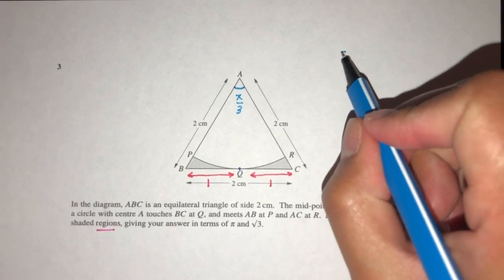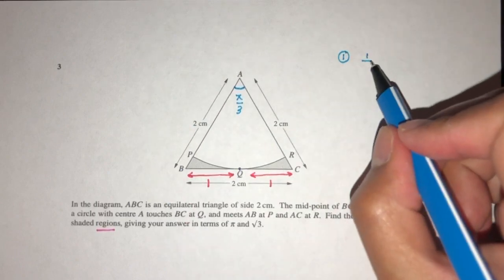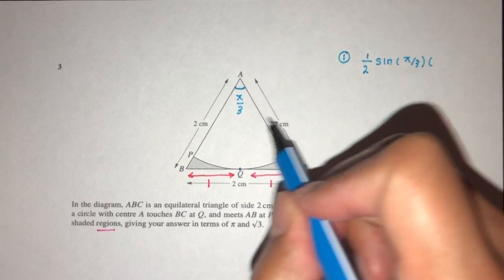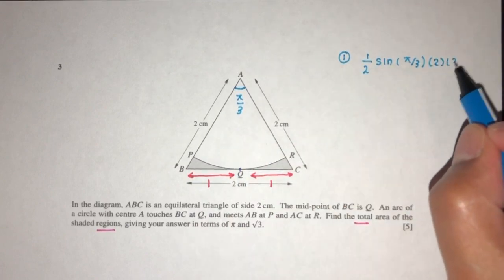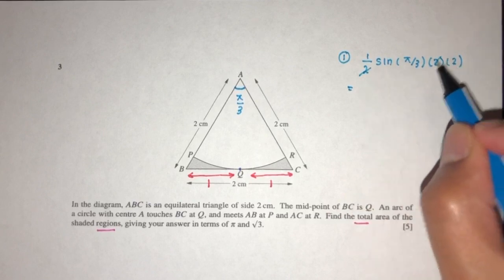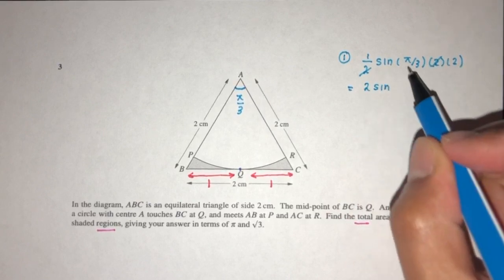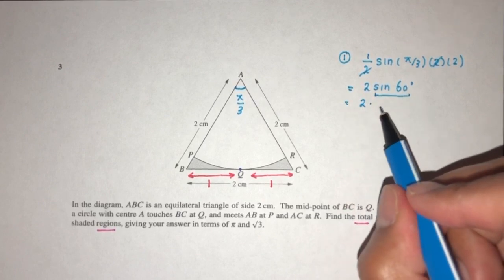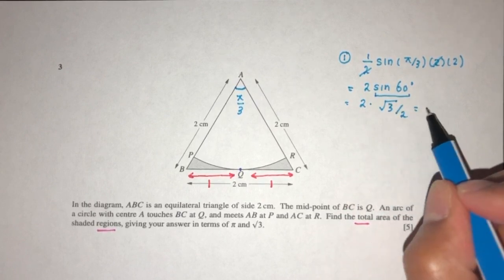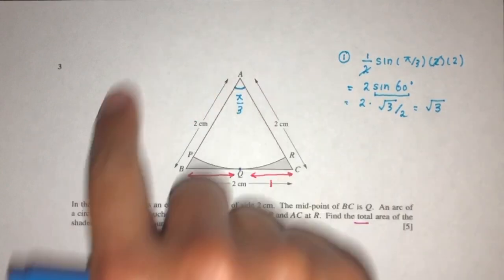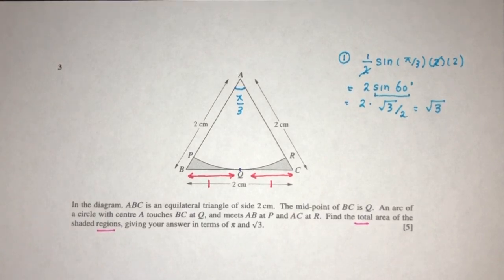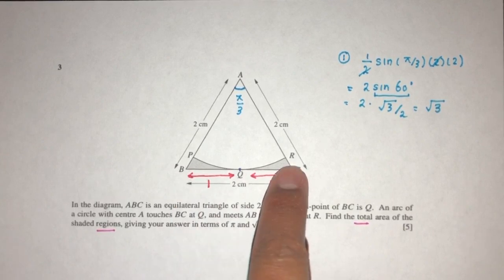So to find the area of the triangle, that will be half sine of the angle in between, pi over 3, times the two sides, that will be 2 and 2 around the angle. Cancel out, that should be 2. Sine of this is 60 degrees. Now we know sine of 60 is an exact value. That should be root 3 over 2. That should be just root 3. So the area of the whole thing is root 3 units square. Now we need to remove the area of this sector to find the area of that remaining regions.